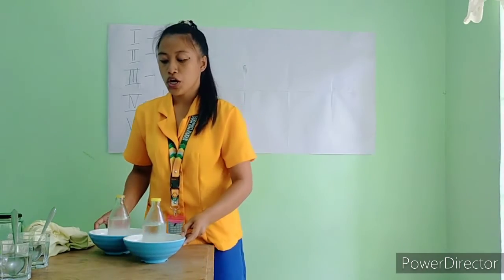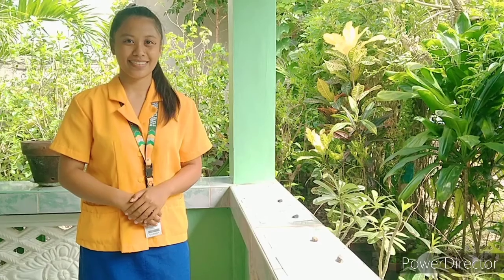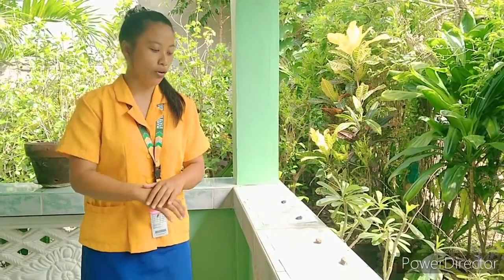Okay, class, for the first task a while ago, let's go out silently. Okay? Okay, class, now observe what happened to the temperature of the papers. Okay? Identify what method of heat transfer is present in this task. Okay, now class, pick up the papers and let's go back inside.